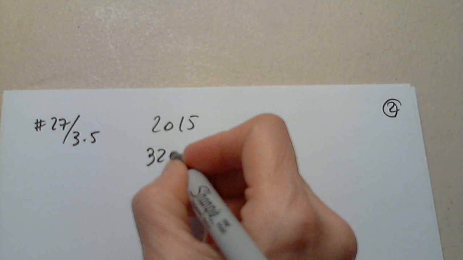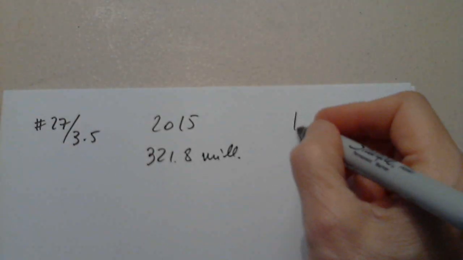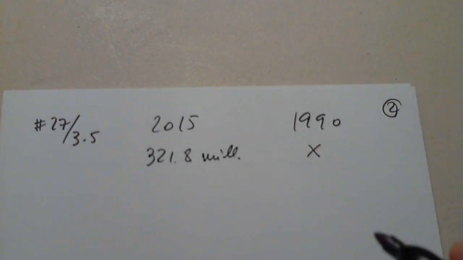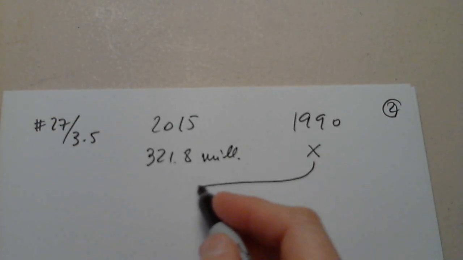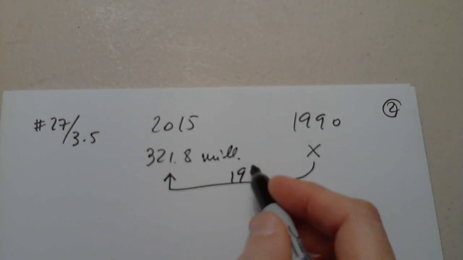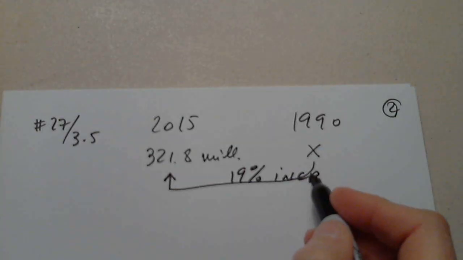I see 321.8 million. This was an increase of 27% from the population in 1990. So in 1990 it was x, and from there was a 27% increase.